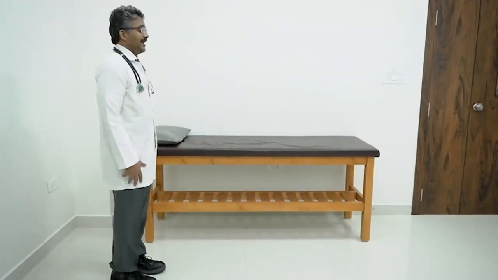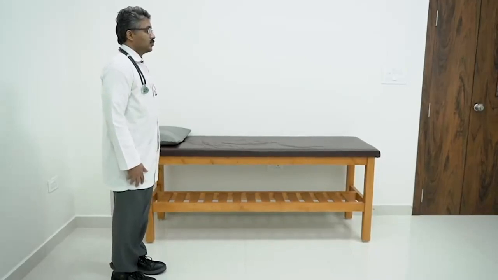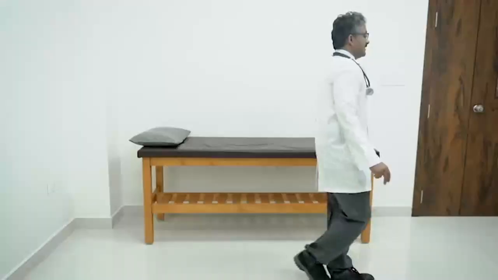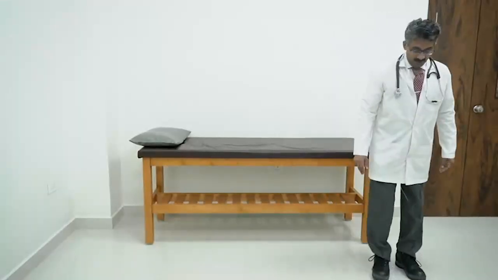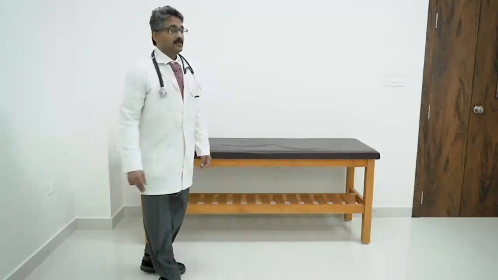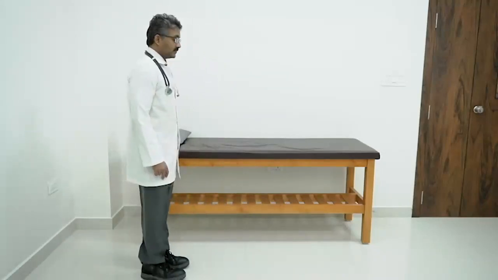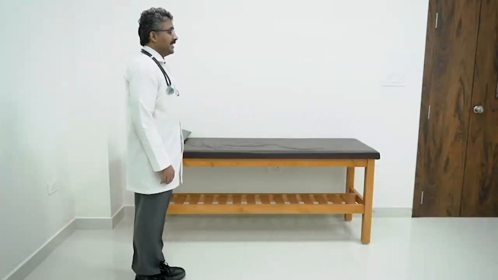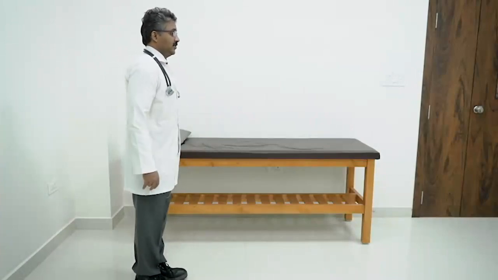Usually they will have bilateral hemiplegia. So then one leg will come in front of the other. There will be a circumduction gait and there will be a scissoring gait like this. I will repeat. So there will be a scissoring gait like this. In the scissoring gait, both the legs will cross.